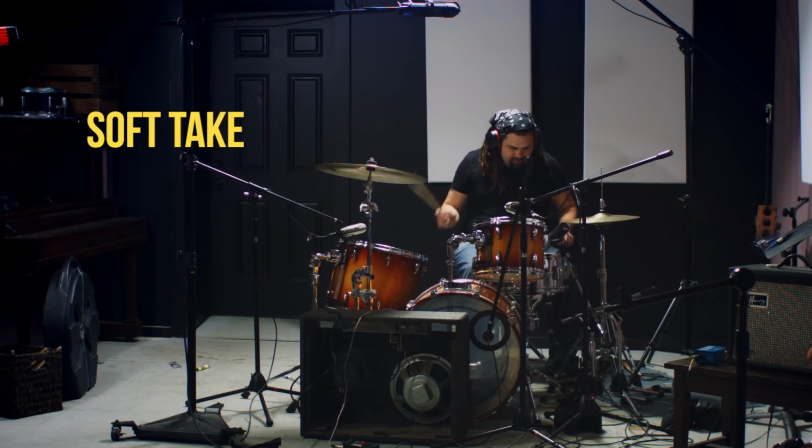Now in the soft take, we can really hear how the performance of the drums is affecting the sound of the drums. We hear a lot more sustain, a lot more tone. Our ears can appreciate the notes of the drums a little bit better. The downside is that we're not able to cut through the mix as well with our drum tracks.